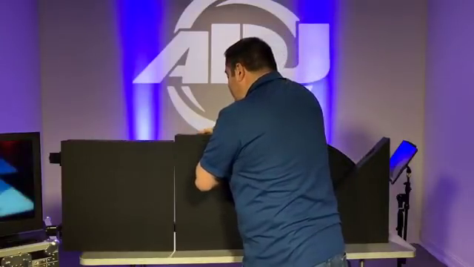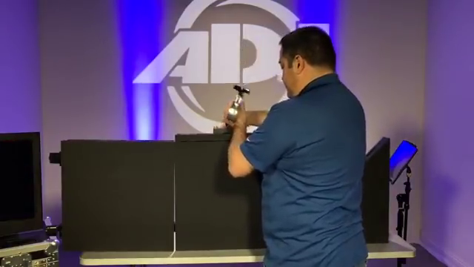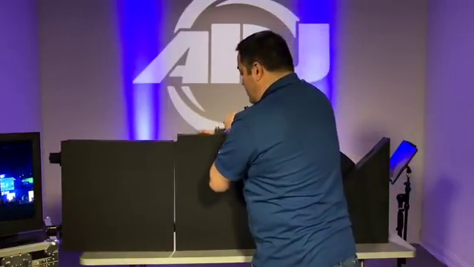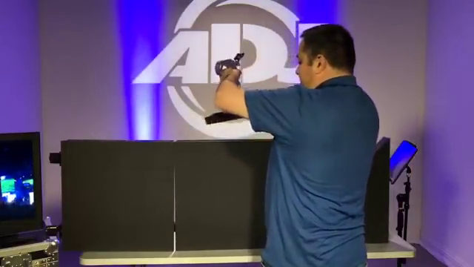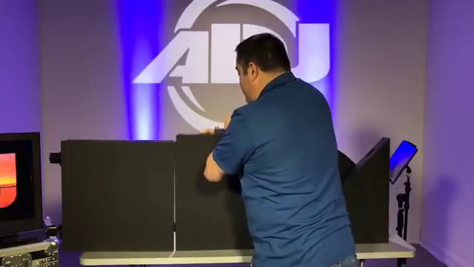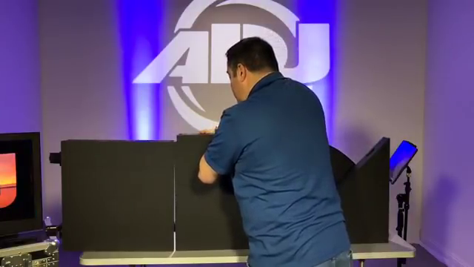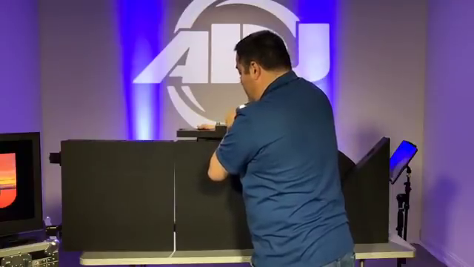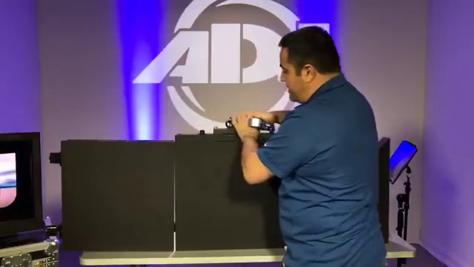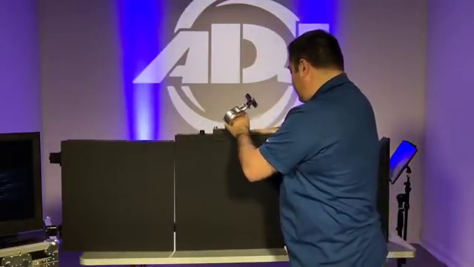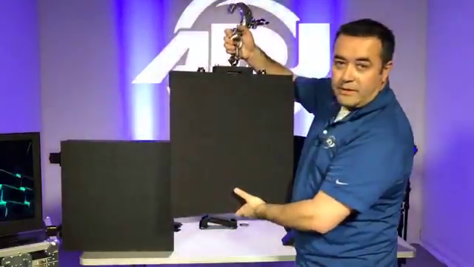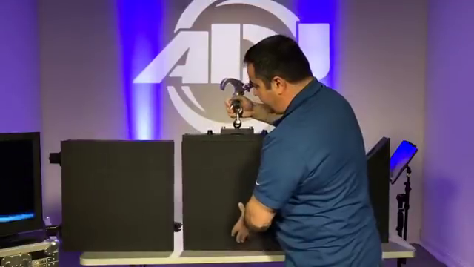Let's see if we can get that to work. There we go. Awesome. Oops, I had it backwards. Never mind. There we go. And we're going to make this bar come up. There we go. Okay. So now that we have these connected, I'm able to connect the other one, and it's ready to be hung. There we go. That's how easily they connect.